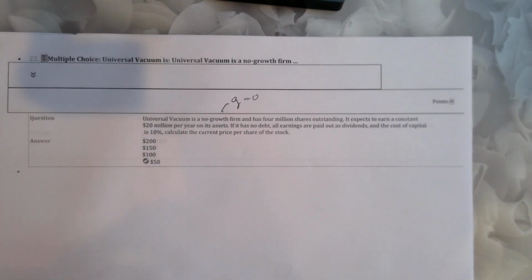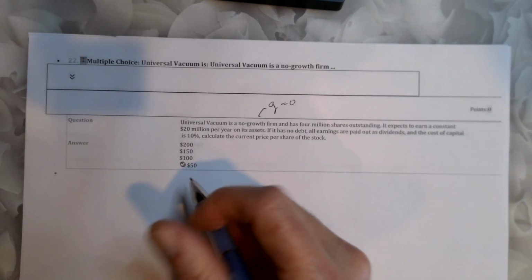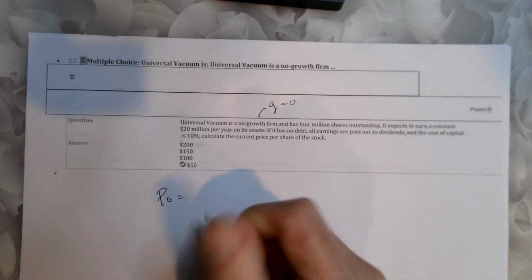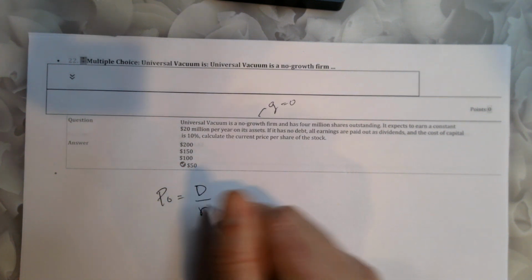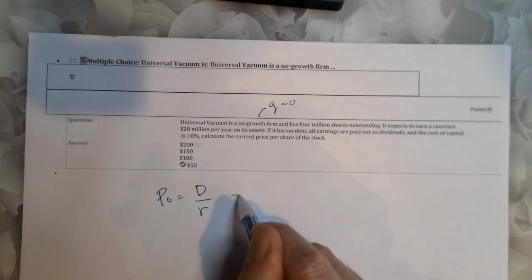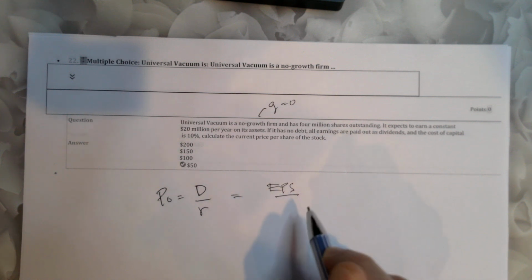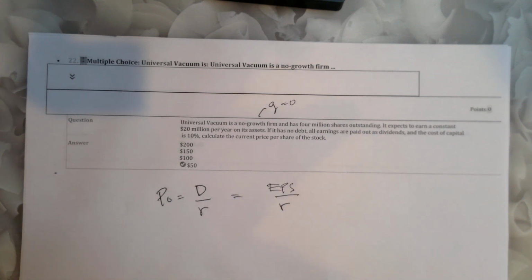So this is what we would refer to as a cash cow stock. Because there are no growth opportunities, we don't have to invest in new assets. And so as a result of not having to invest in new assets, we can pay out all of our earnings as dividends. And we said that the way you value a cash cow firm, the P sub 0 here, we could use our regular constant dividend formula, D over R. But we said we're paying out all of the earnings per share as dividends. And so the value is actually EPS over R.